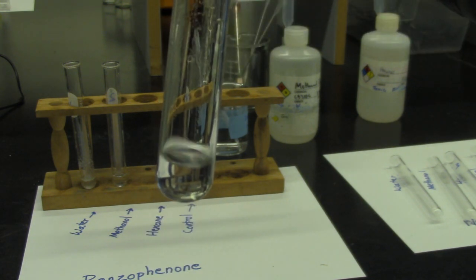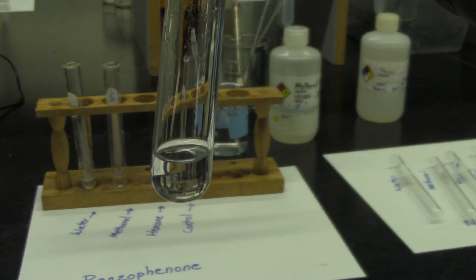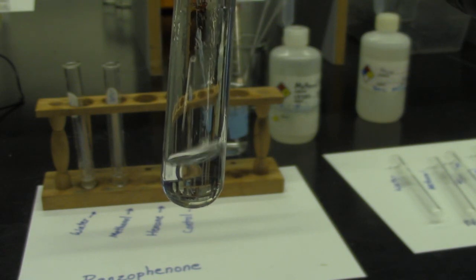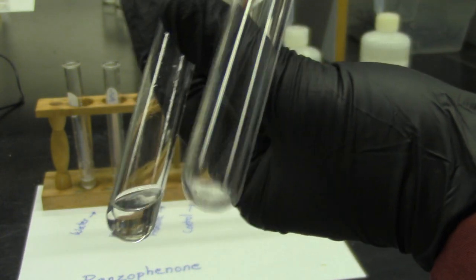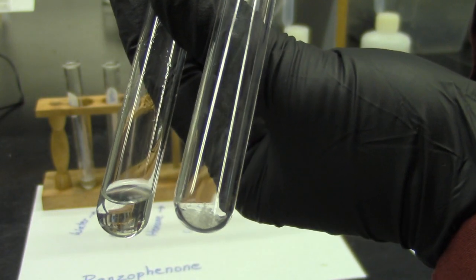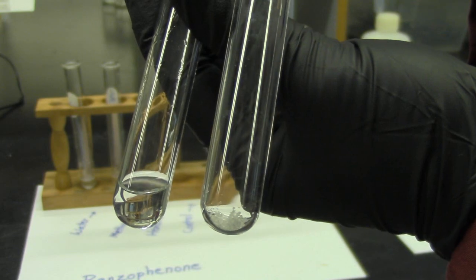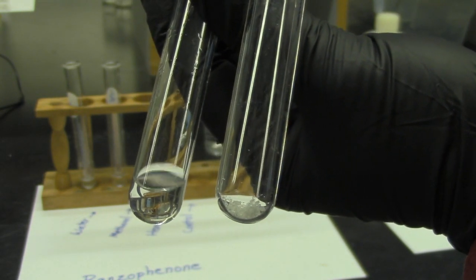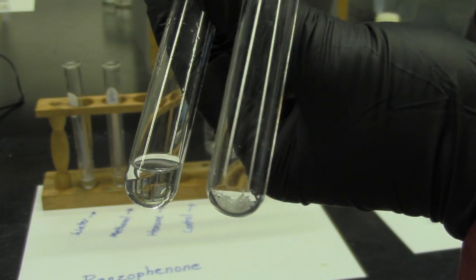I've added 1 ml of hexane into benzophenone. Write down the observation. Compare with test tube number 4, which is the control, just solid benzophenone, and determine if benzophenone is soluble, insoluble, or partially soluble.